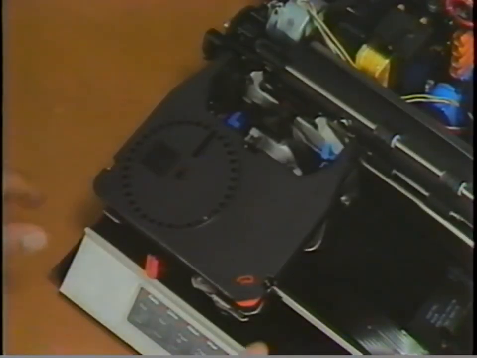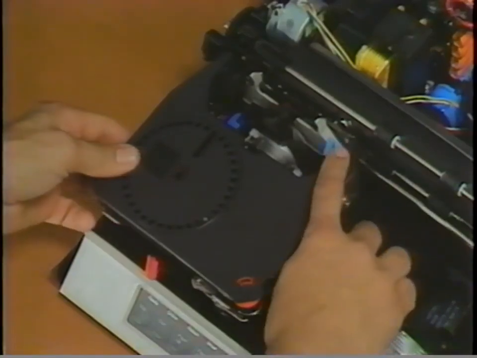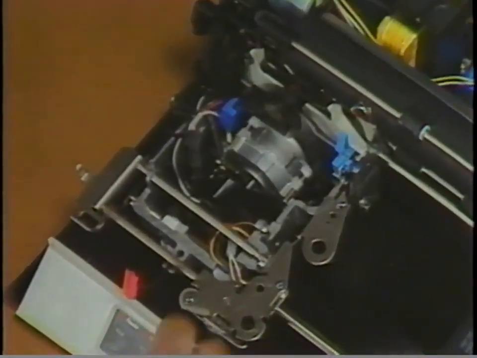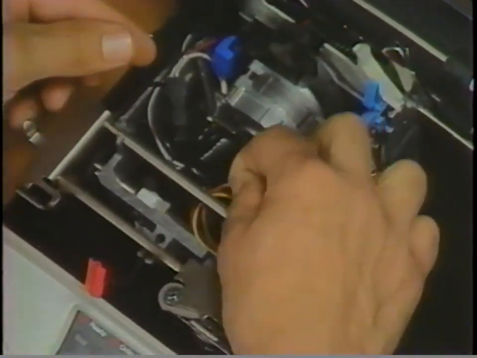Let's see how the ribbon plate is removed. Start by removing the ribbon cassette. Next, disconnect the ribbon feed motor connector.